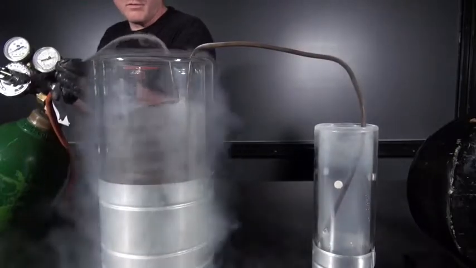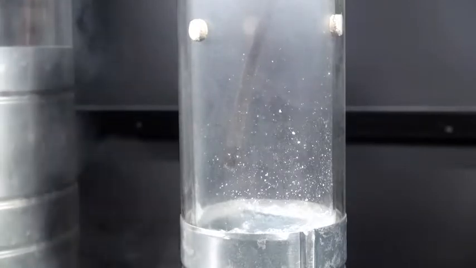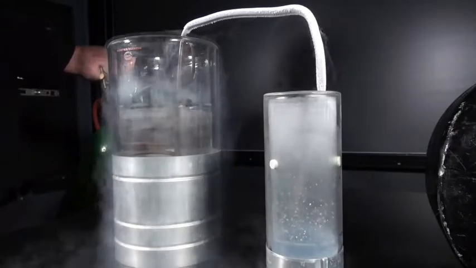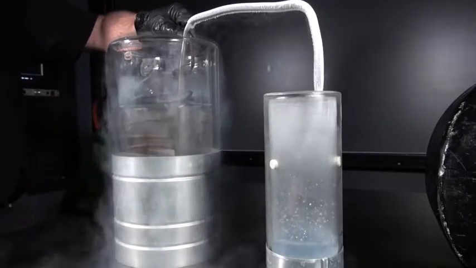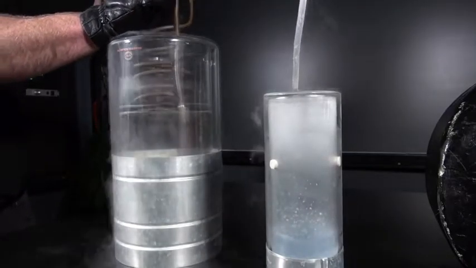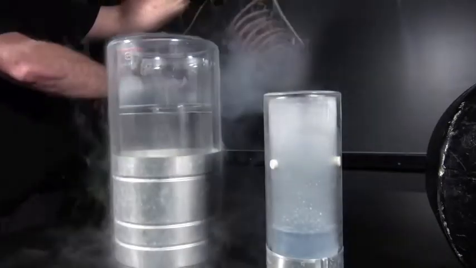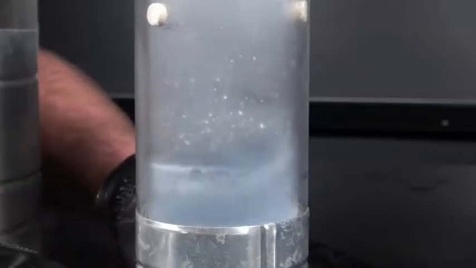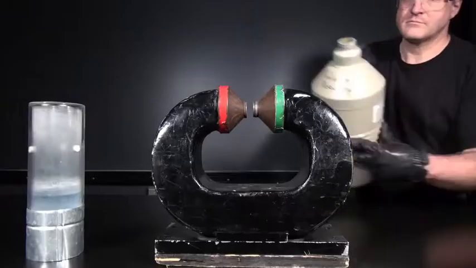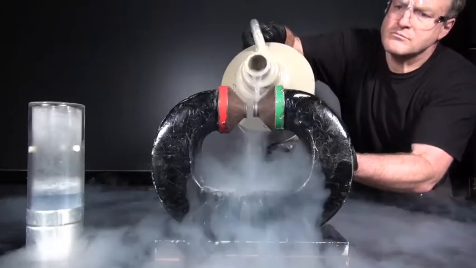So he's running oxygen gas through those coils, which causes it to condense, and this is liquid oxygen coming out here. It's very cold. Looks like water, right?